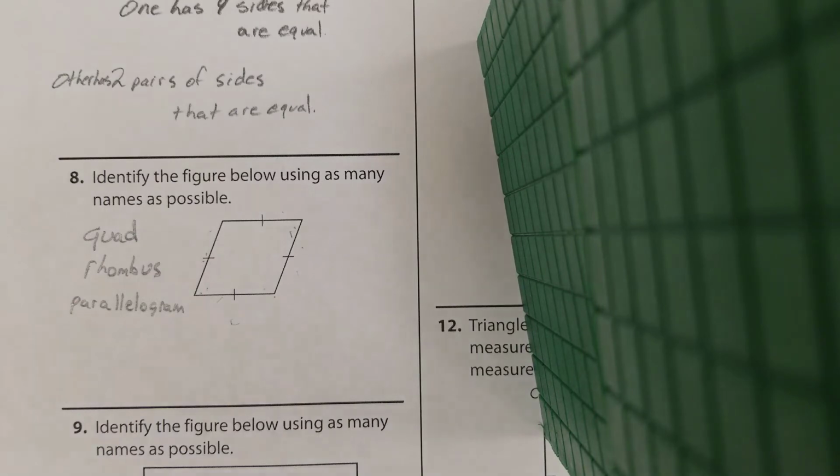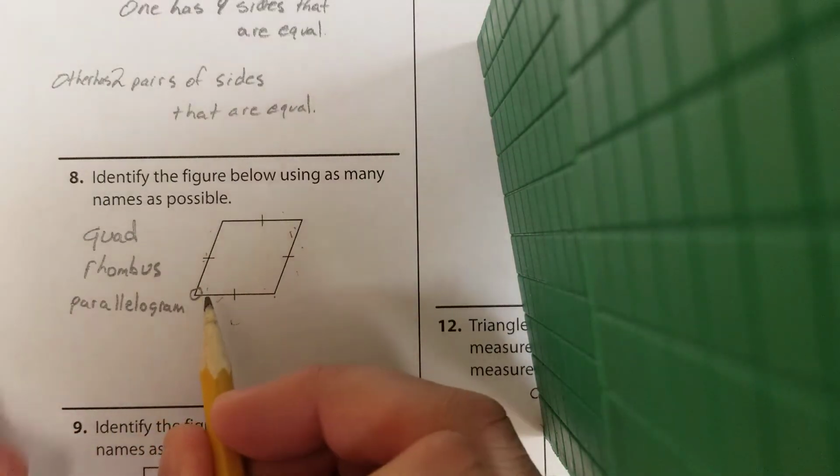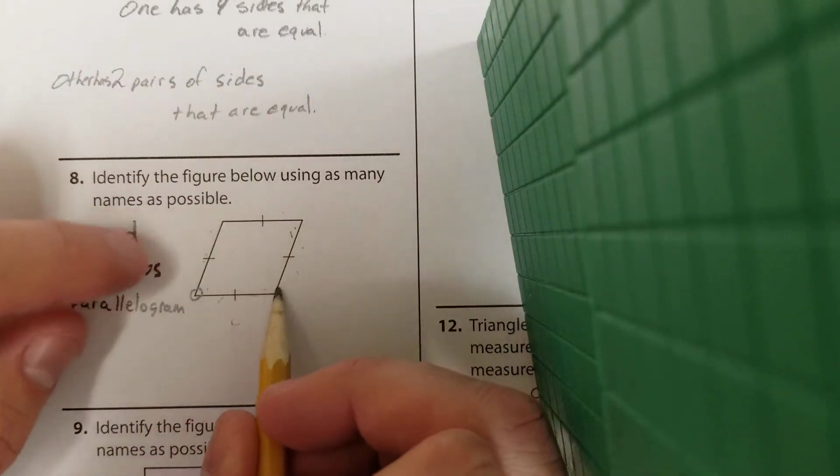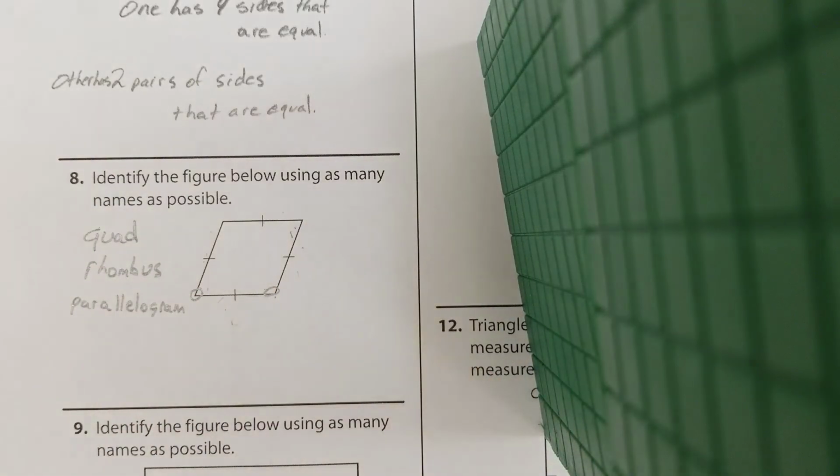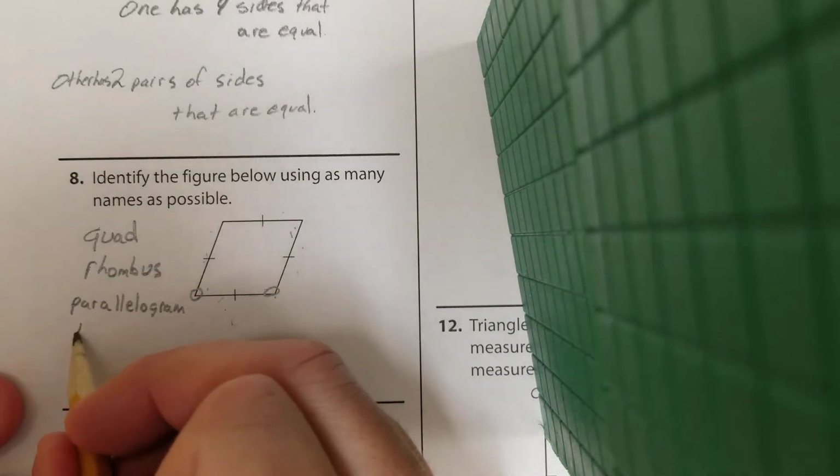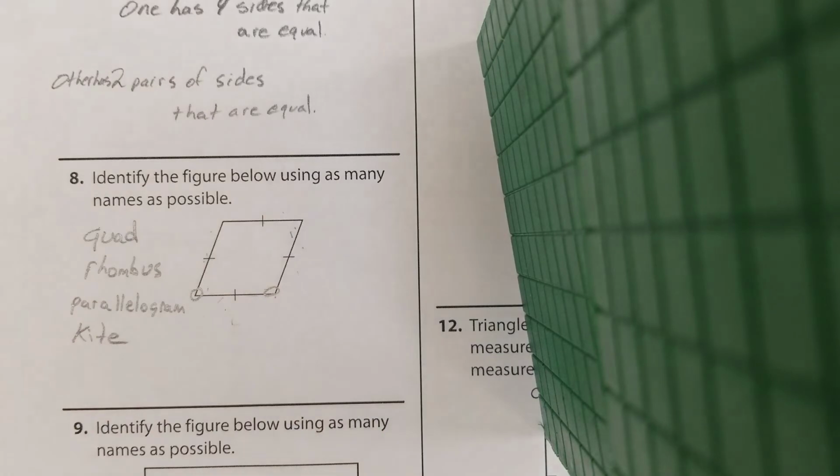And then if we look at the angles, are the 2 sides that meet at different angles the same for at least 2 of them? Yes. So this is a kite as well. So those are our 4. It's not a trapezoid, it's not a square, it's not a rectangle.